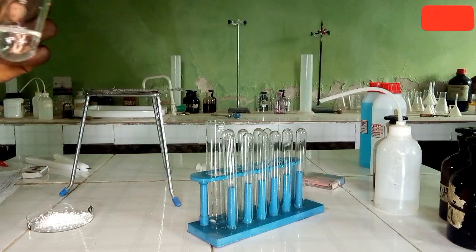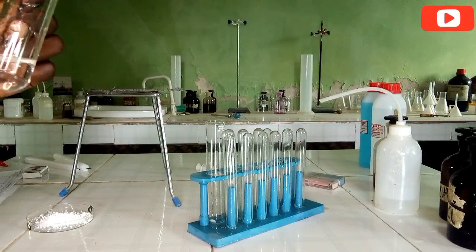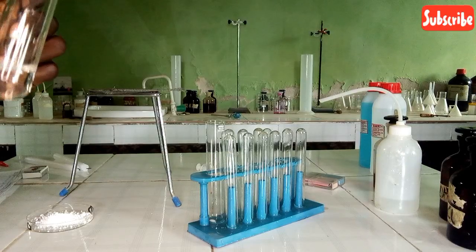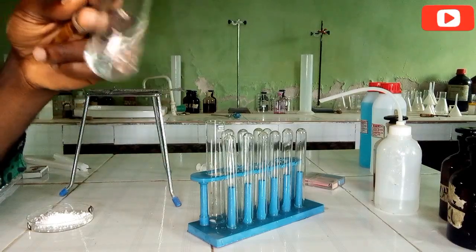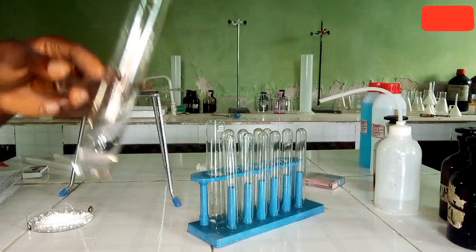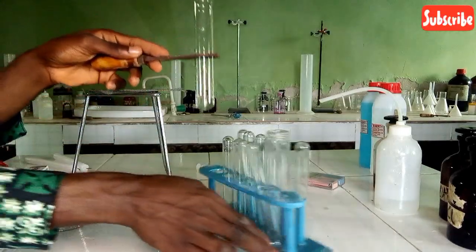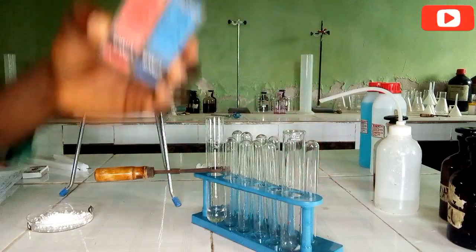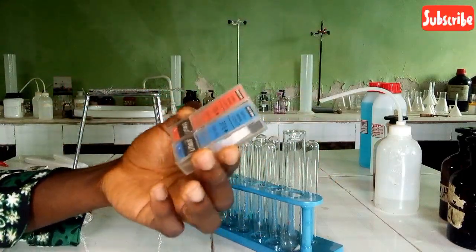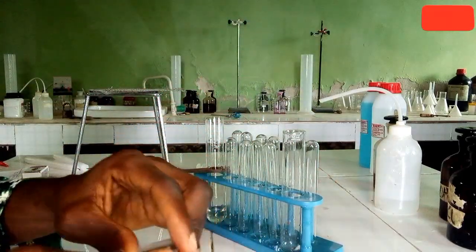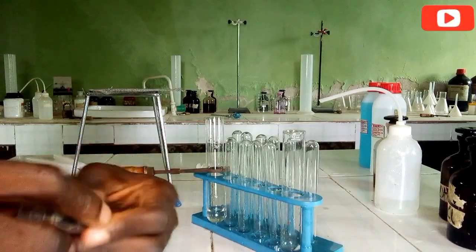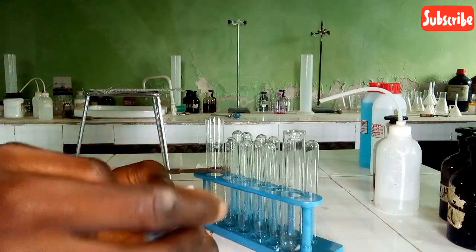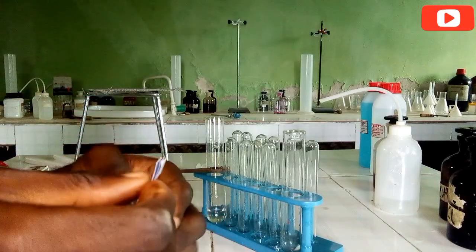So the next step is aqueous solution of C plus litmus paper. So we have to test this solution with litmus paper. Let me hold it here and then get the litmus paper to test it. So this is red and blue litmus paper. You can actually use the two at the same time, but I would advise you use one first before the other. So let me use blue first.